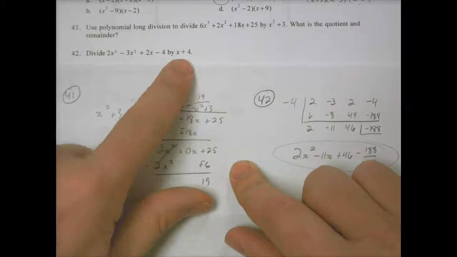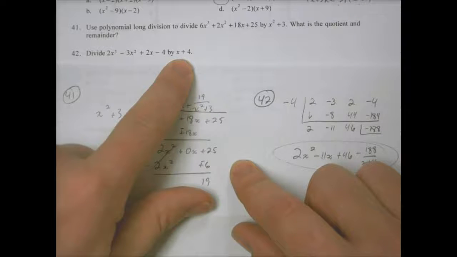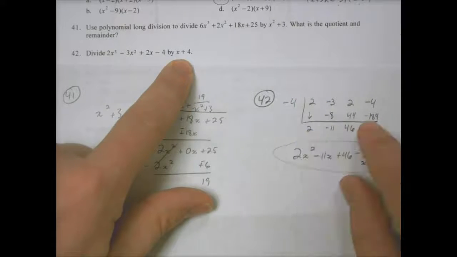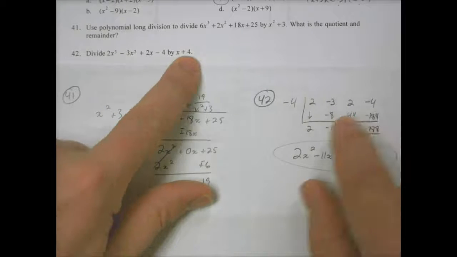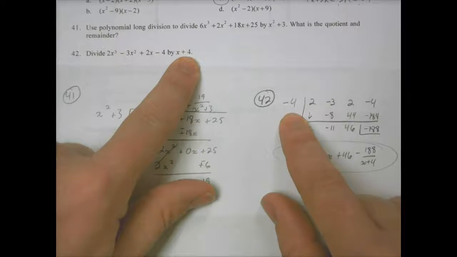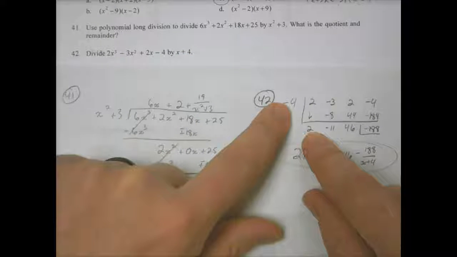As long as we're dividing by something linear, we can use synthetic division. Remember, synthetic division is kind of upside down. On the inside, I put the coefficients of what I'm dividing. On the outside, I put the 0 of what I'm dividing by. Then I bring down the 2.